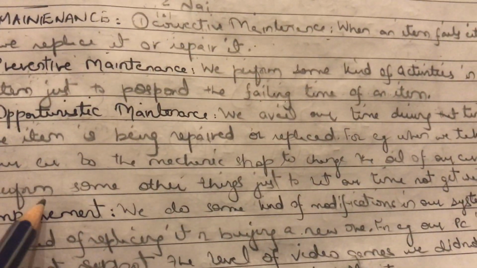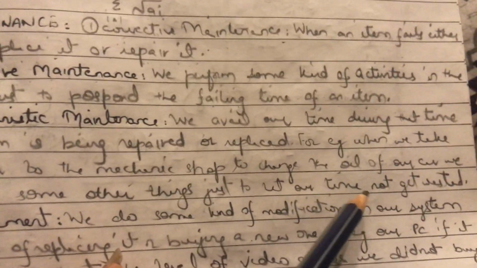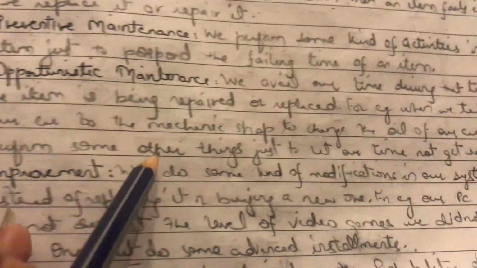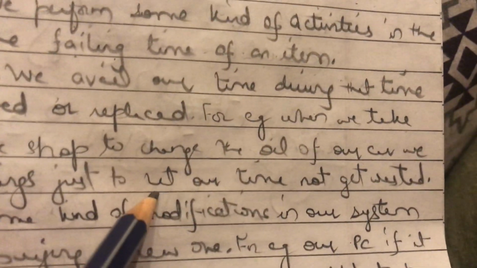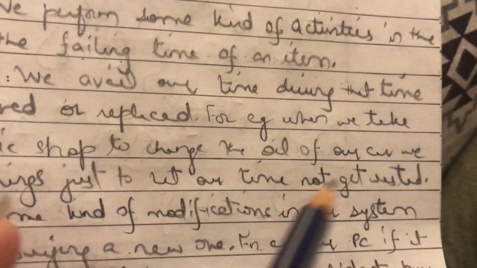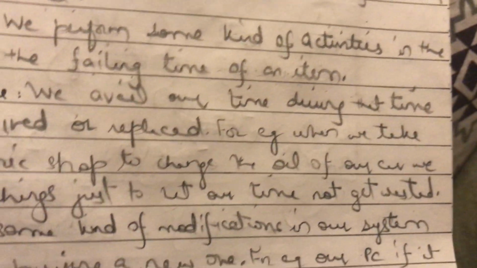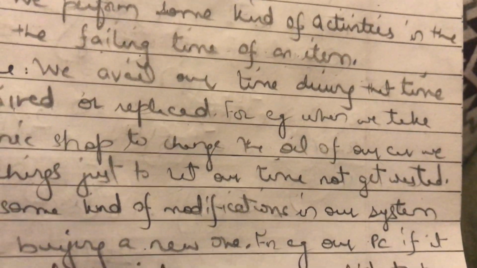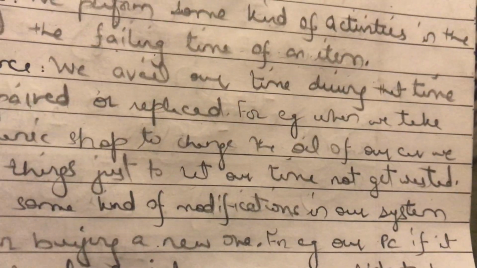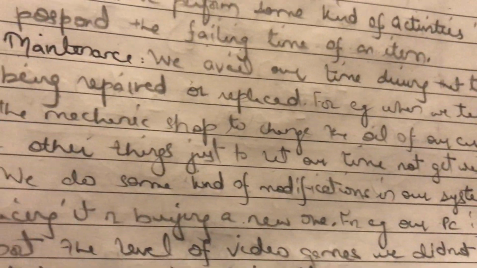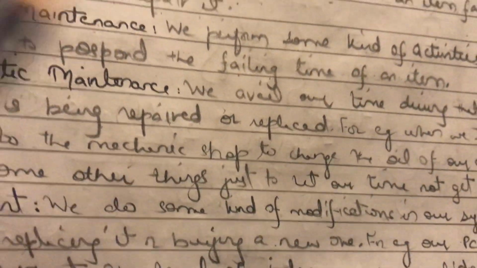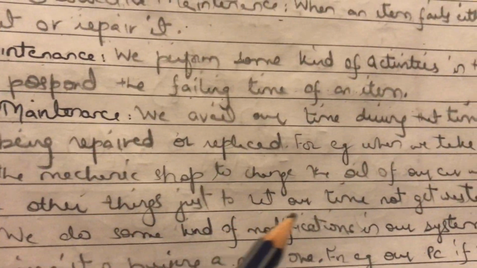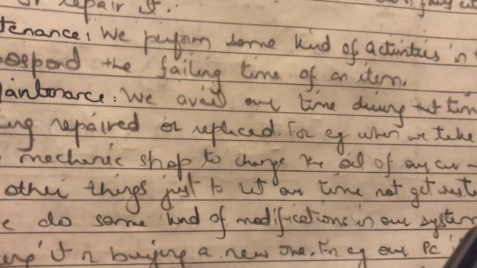As it is written here, during that time we perform some other things just so that our time does not get wasted. While the mechanic is servicing our car, we do some meetings or other tasks.